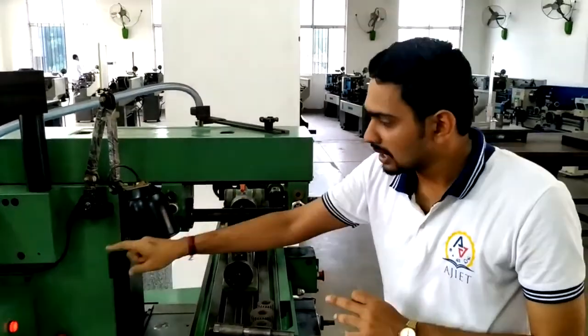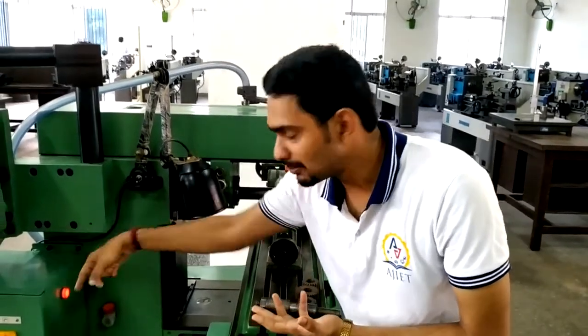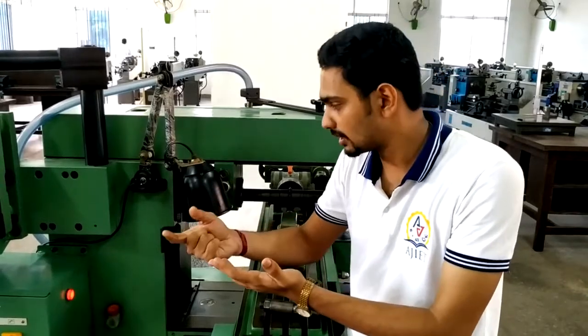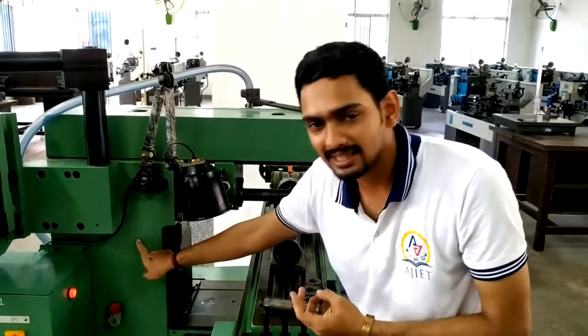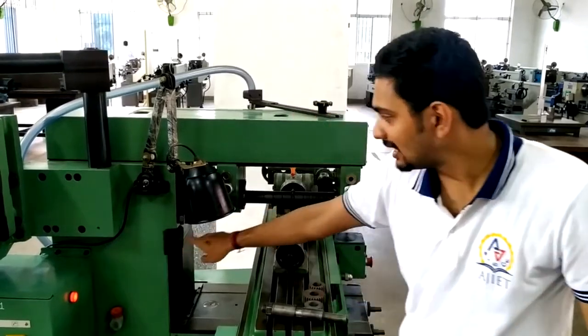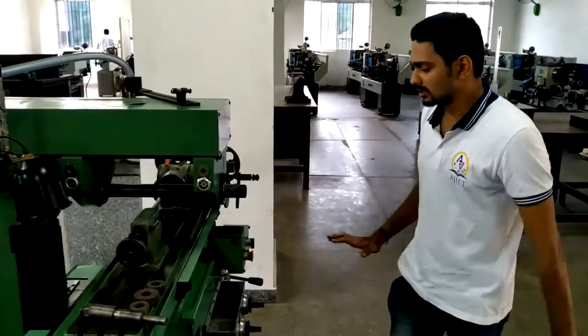Current is supplied to the motor. The motor's function is to convert electrical energy to mechanical energy. That mechanical energy is nothing but rotation. That rotation is connected to the gearbox, which is placed inside the column. Then it is connected to the spindle. Next we'll see the different parts.